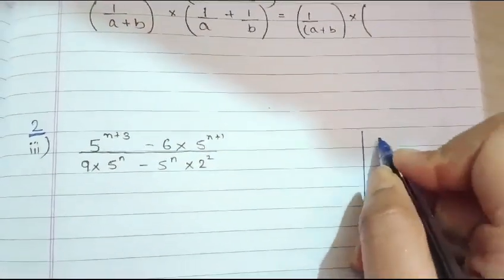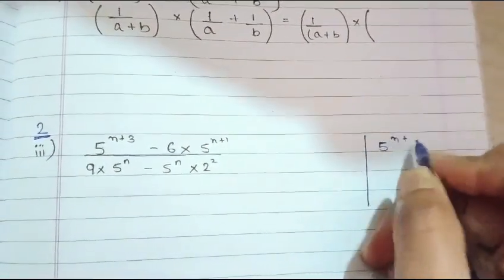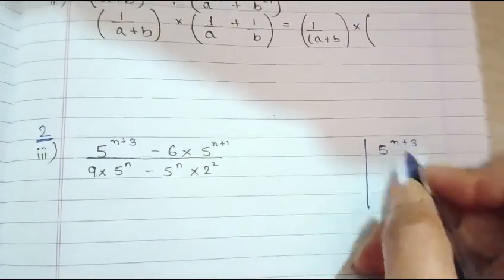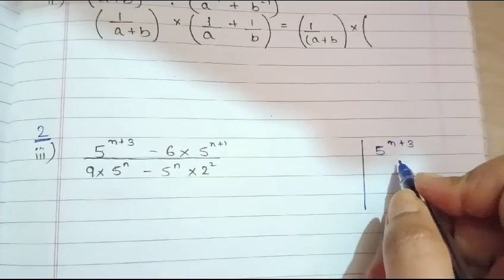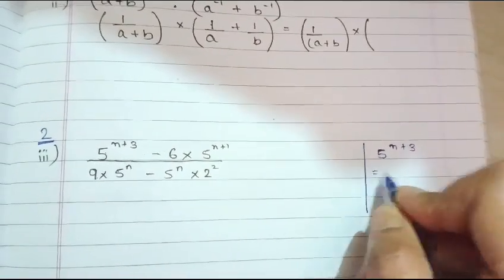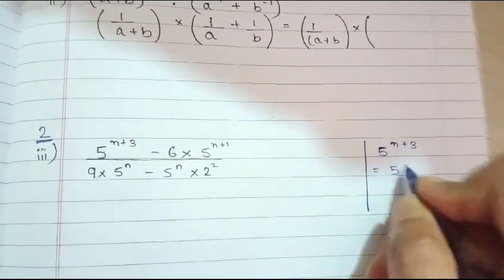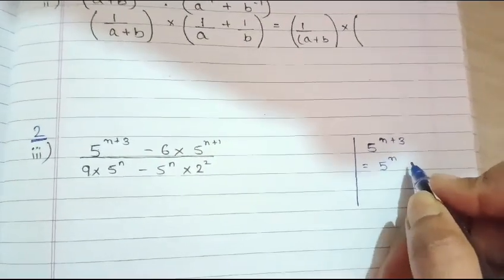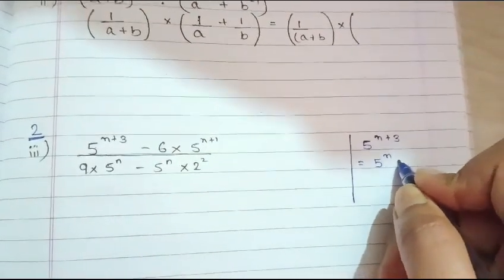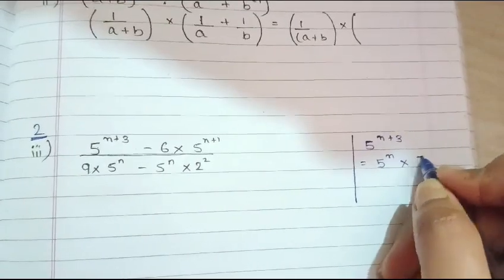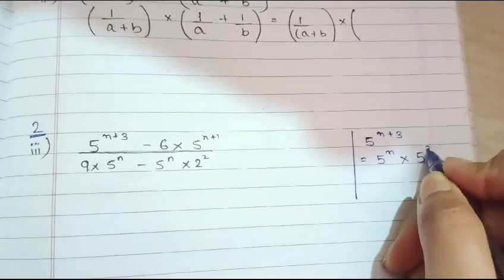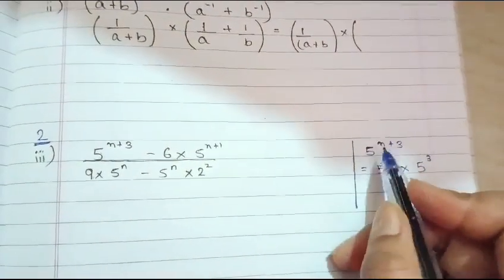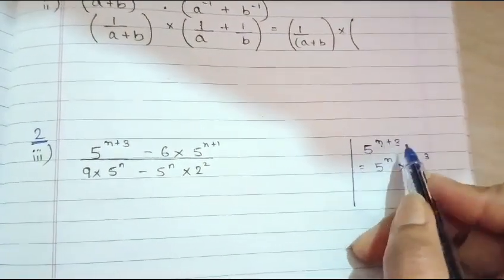How did we reach this value? This can be broken down as 5 raised to the power n into 5 raised to the power 3, correct? This is how we have arrived at 5 raised to the power n plus 3.